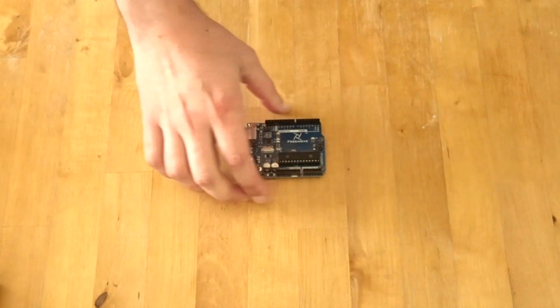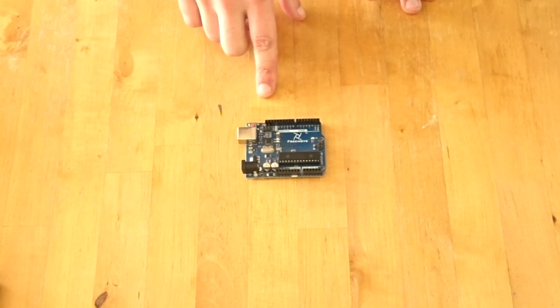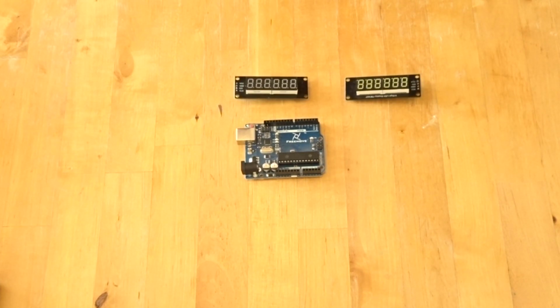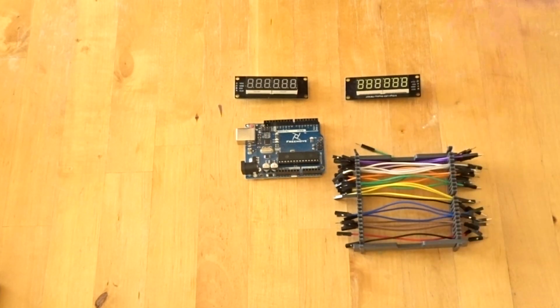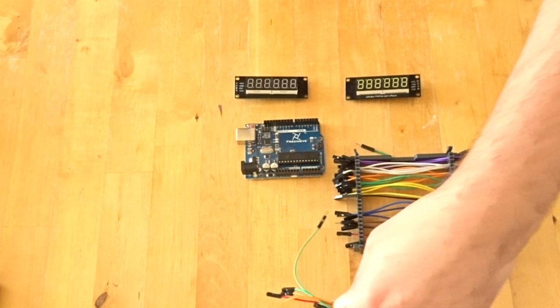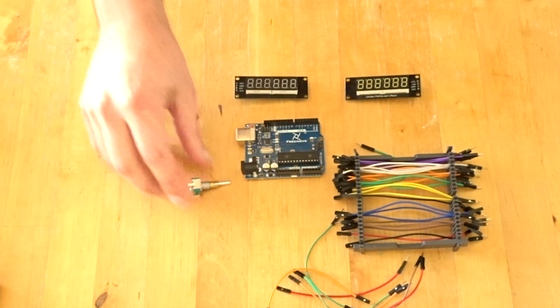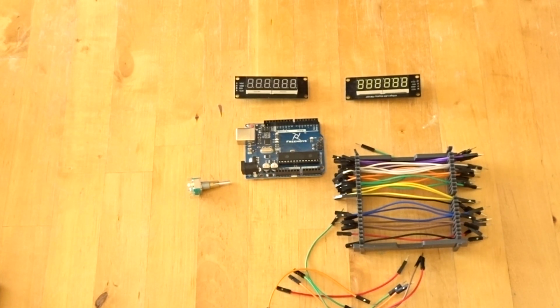For this project we need an Arduino. I went with an Arduino Uno. You can also use a Nano, Mega, Leonardo, Pro Micro, whatever. We also need 2 7-segment displays. I went with the TM1637 6-digit ones because the frequency has 6 digits as well. We need some cables, some male-to-male and male-to-female cables. And most importantly, we need a dual concentric rotary encoder.